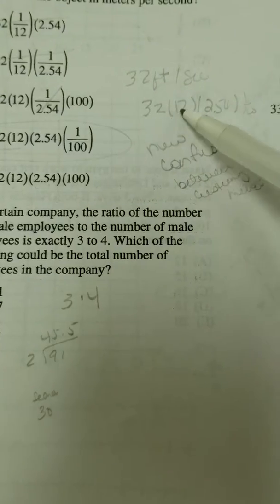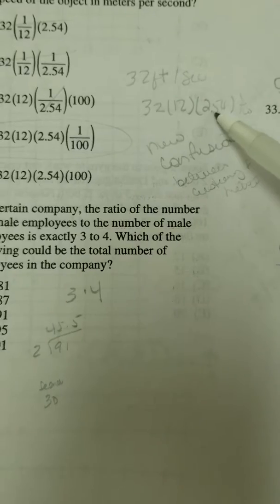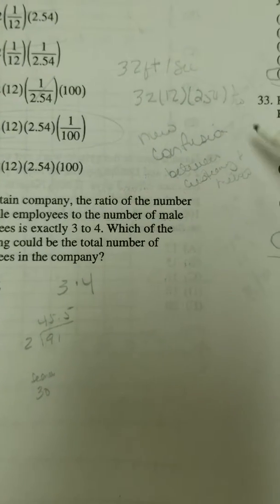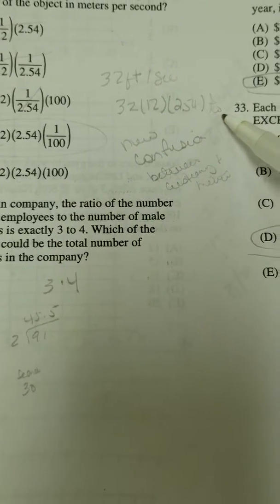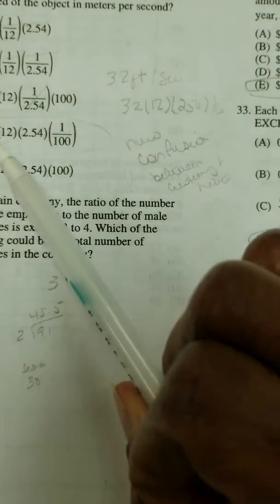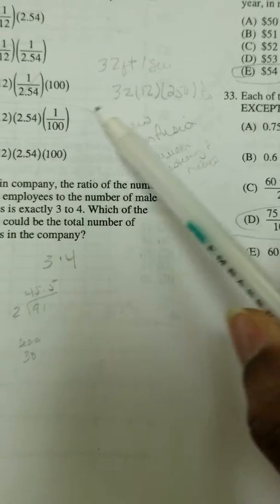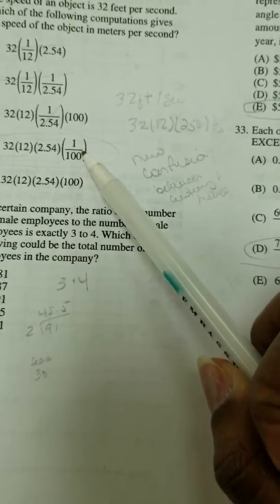So we had 32 times the 12, which is given here, times 2.54, which is centimeters, over 100. It may be a little confusing, but we get 32 times 12 times 2.54 over 100. So that's how we got the answer to that one.